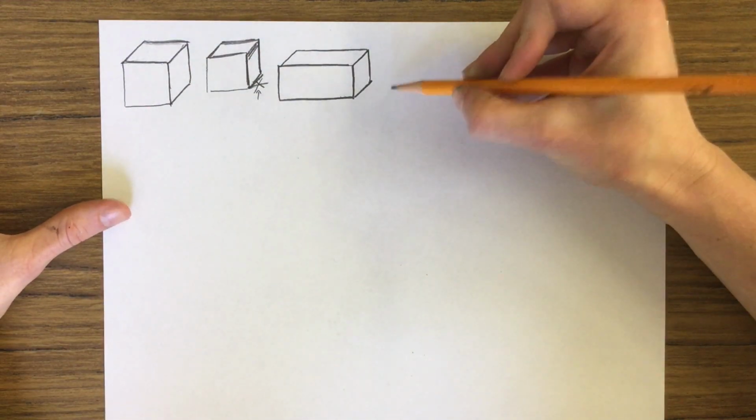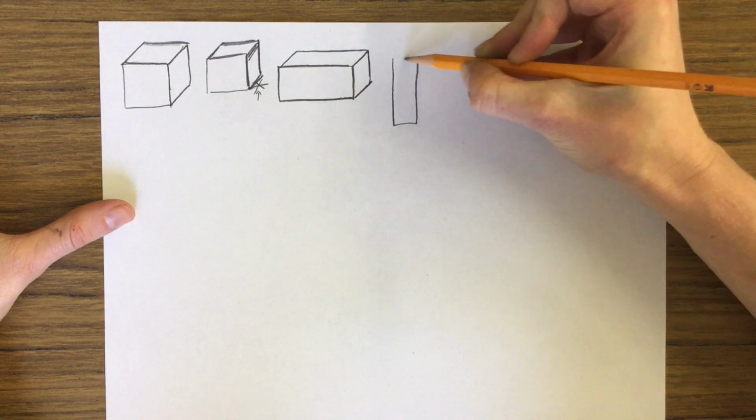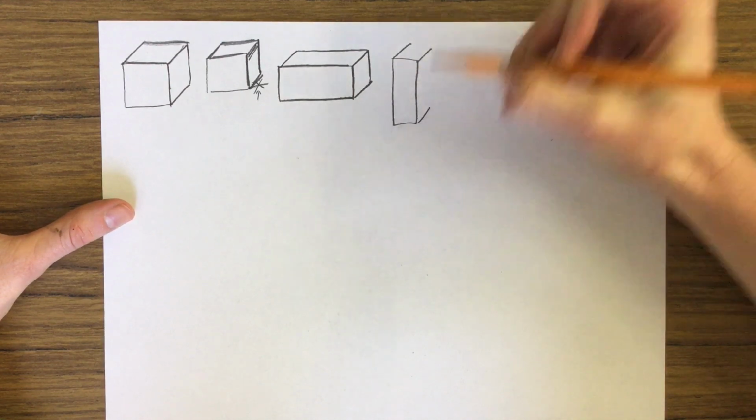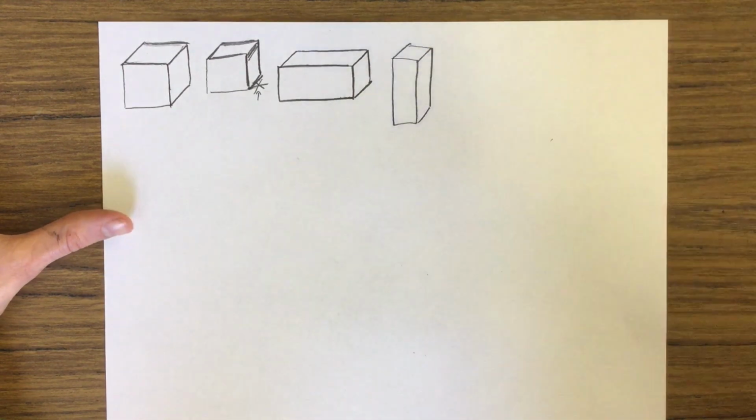Okay. I could do the same thing like this tall one. Diagonal, diagonal, diagonal. Connect, connect.